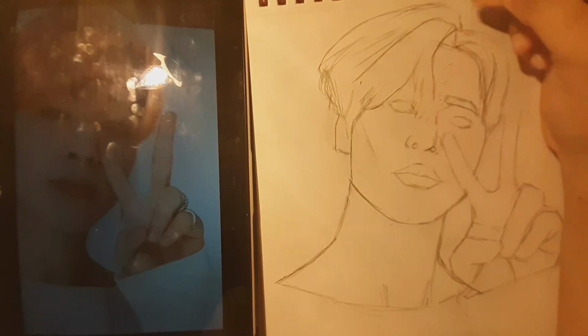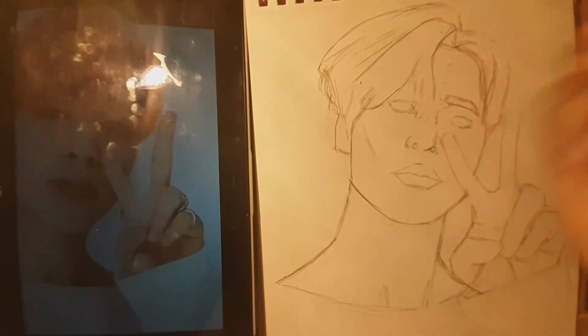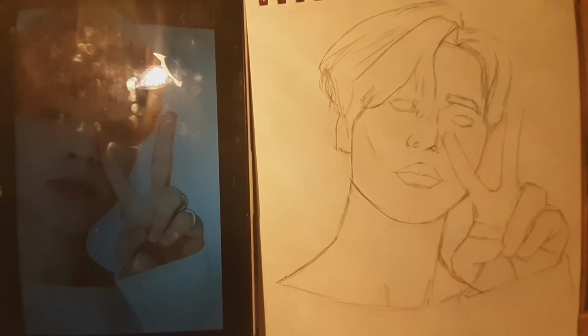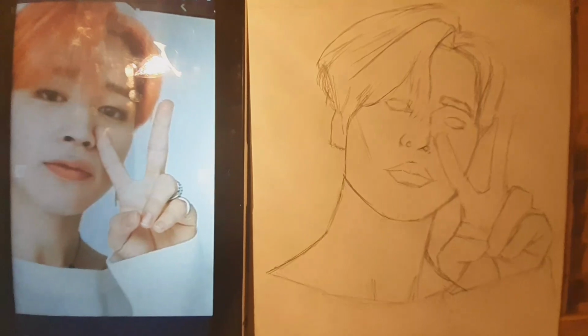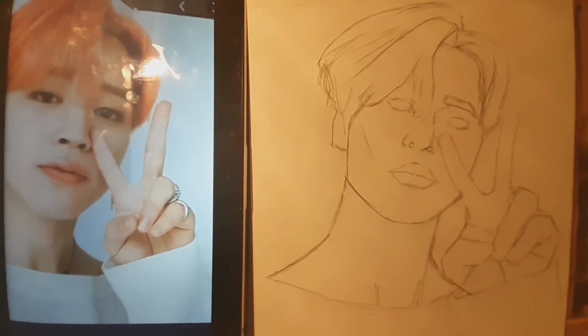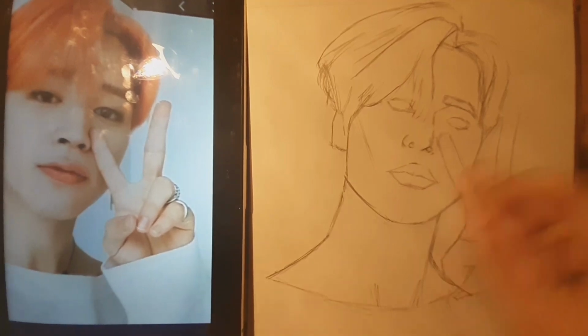Okay, and now that we got everything all cleared up, let's get this show on the road. What I usually like to do is erase all the dark lines, because you don't want harsh lines showing through. It's gonna make your drawing look like it was traced, and people are never gonna believe that you did it.